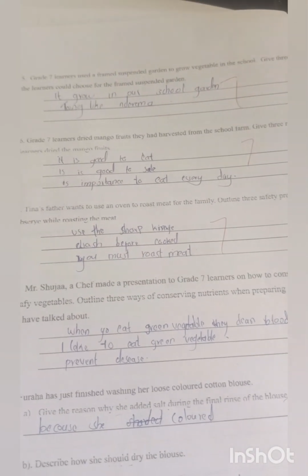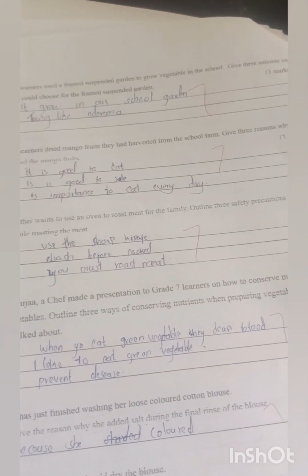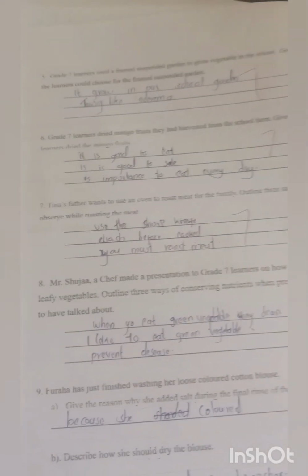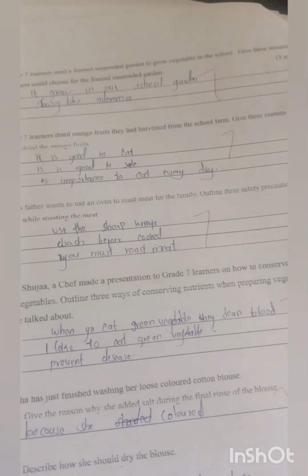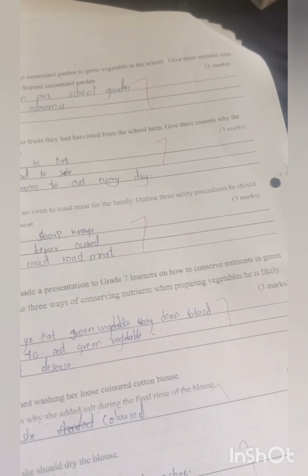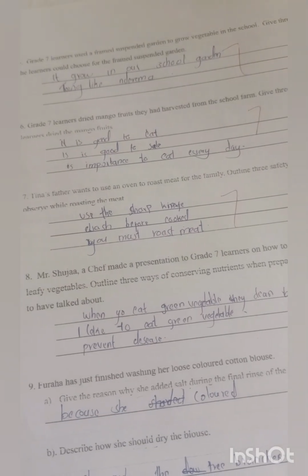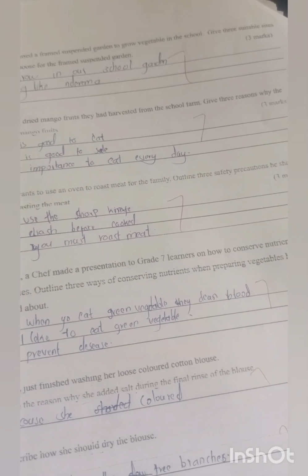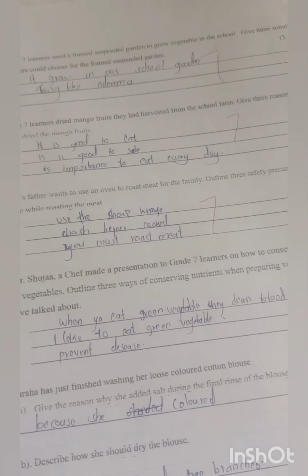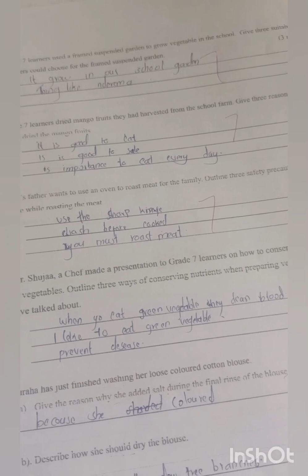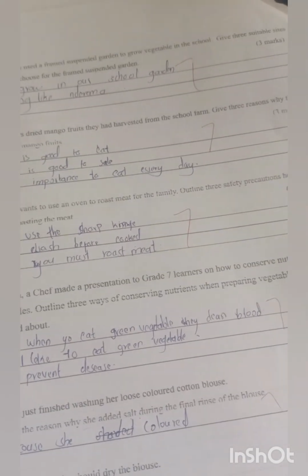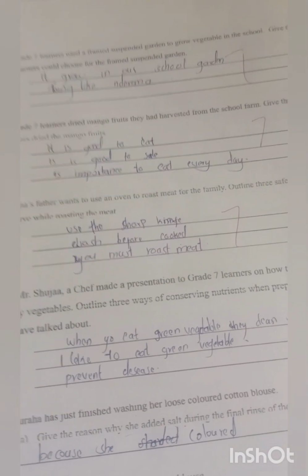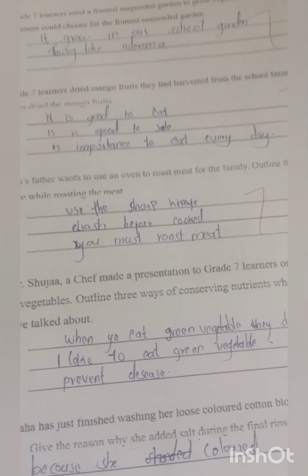Let us look at one of these answers again. Mr. Shujaa Achef made a presentation to grade 7 learners on how to conserve nutrients in green leafy vegetables. Outline 3 ways of conserving nutrients when preparing vegetables. He is likely to have talked about how when you eat green vegetables, they clean blood. Really? I take to eat green vegetables, prevent diseases. Totally off. And this is now the concept that we are saying. Can we assist these our learners?